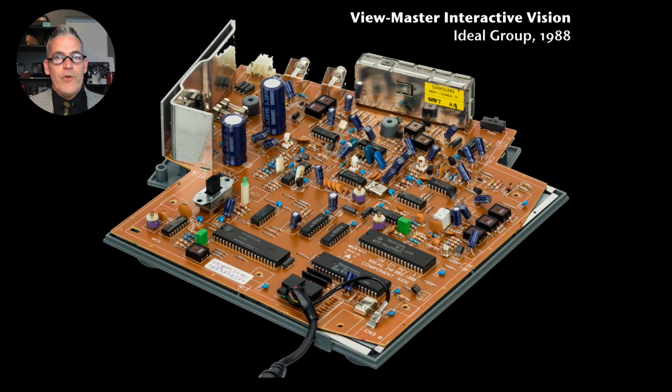Here's a device called the ViewMaster Interactive Vision, designed by the Ideal Group and produced in 1988. Imagine you have the job of designing a housing for this. It's a circuit board, and that's all this device needs to operate. What are you going to do? This is the only physical component. And this isn't something that will fit in a hand or go next to an ear, so there's no external force deciding what this thing should look like. You as a designer have to make some decisions about form.